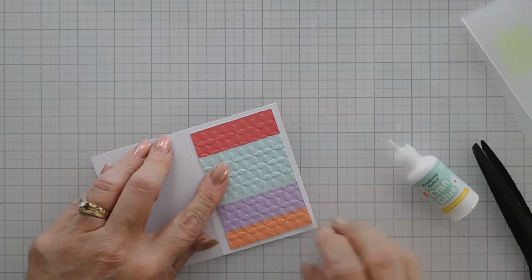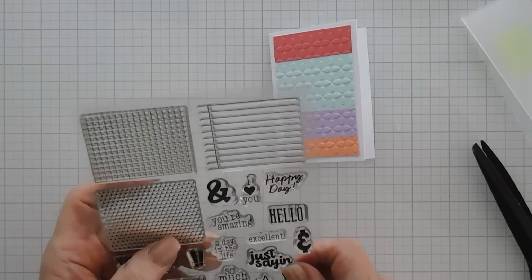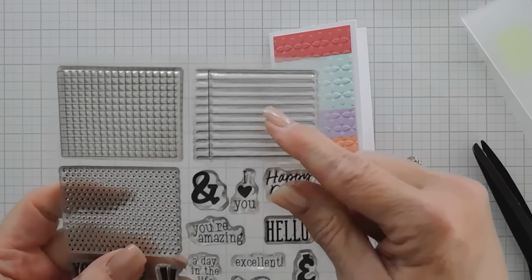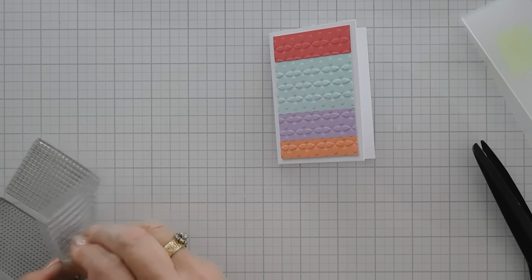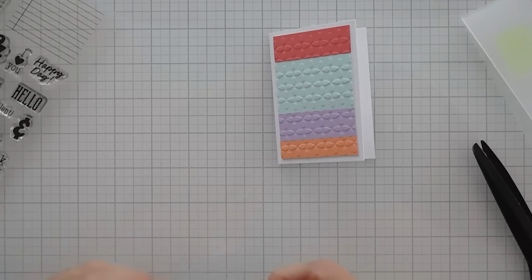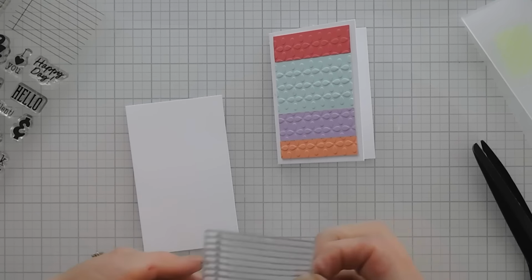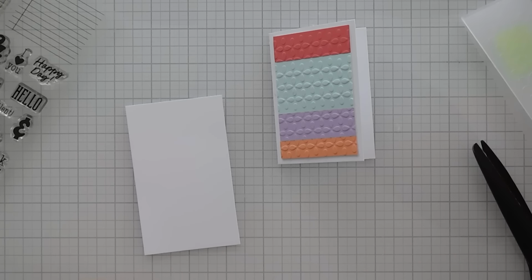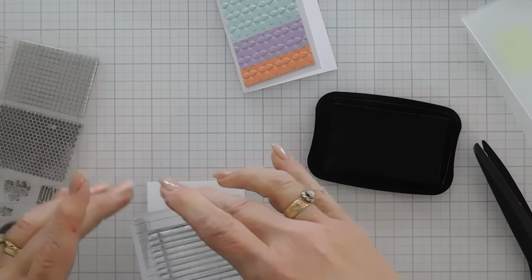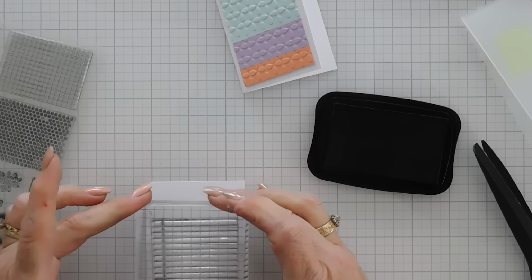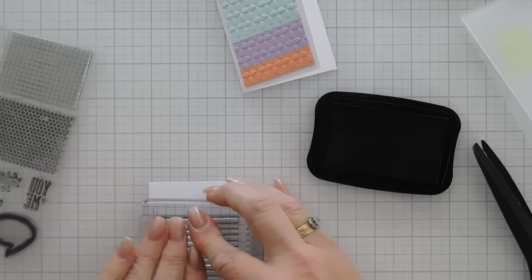I'm going to bring back my stamp set, and we're going to use this paper grid. You could use pattern paper for this, or you could just use regular cardstock to do what I'm doing. You don't have to have lines on it, but I think the lines were going to really add to my design. And I'm going to stamp this on a piece of white cardstock.